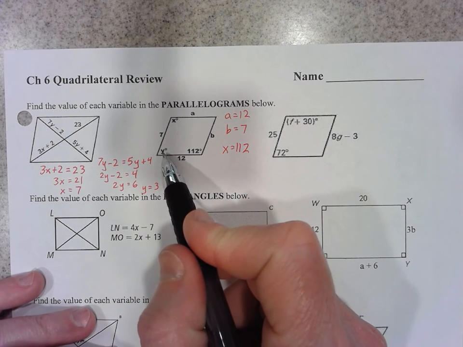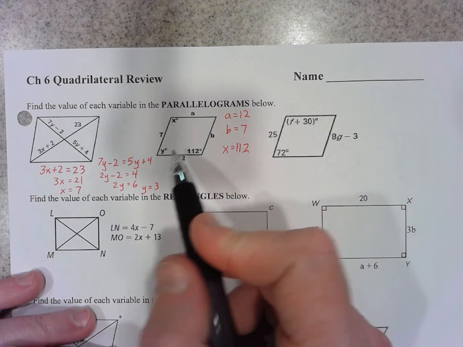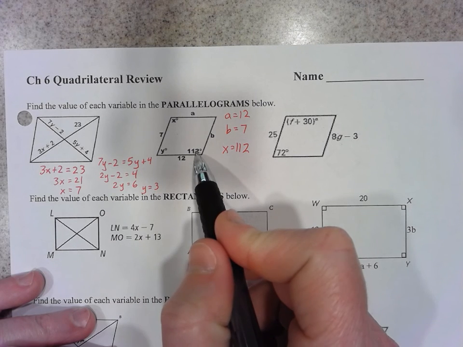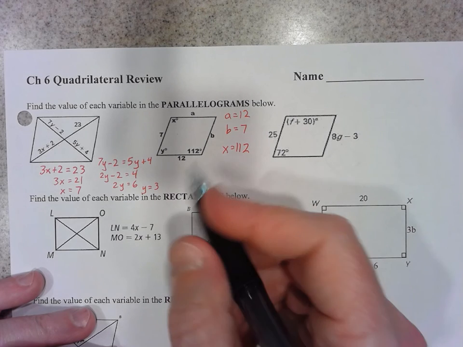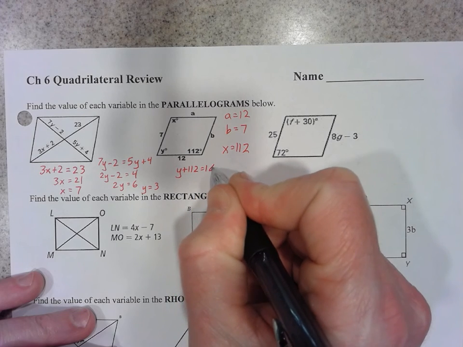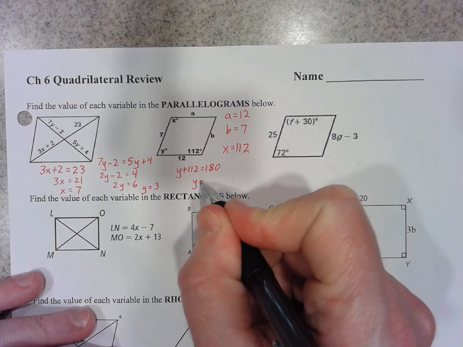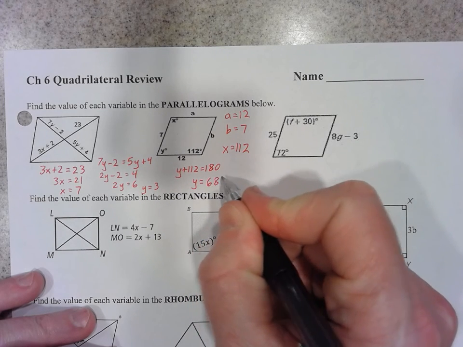Then I need to find y. Now I don't have the opposite angle for y, so one of the other properties states that consecutive angles are always supplementary. And so y plus 112 should equal 180. Subtract 112 and y equals 68.